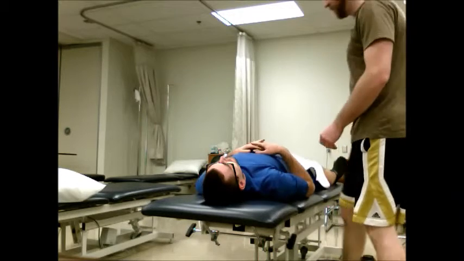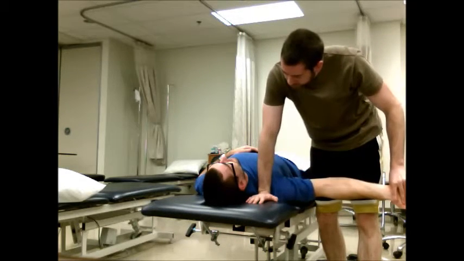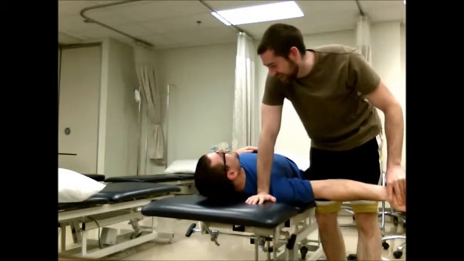Upper limb tension test A. Tilt your head towards me. Does that make the pain go away? Yes. Away from me? Oh, it's worse. Yeah. Test item cluster for subacromial impingement.